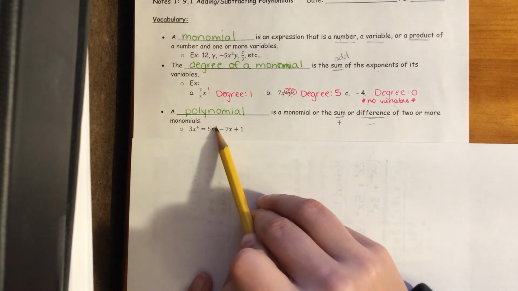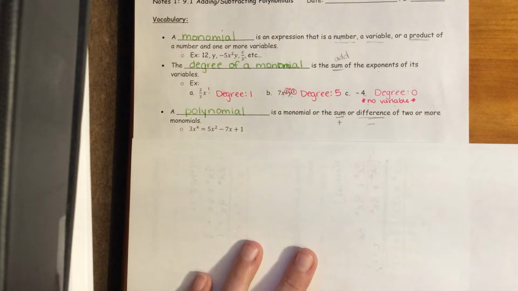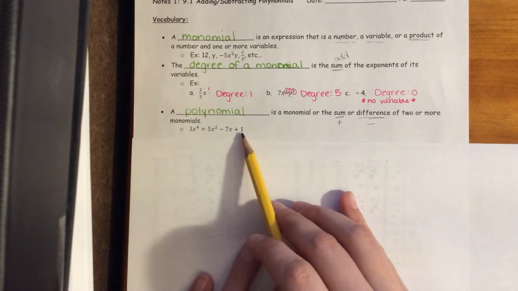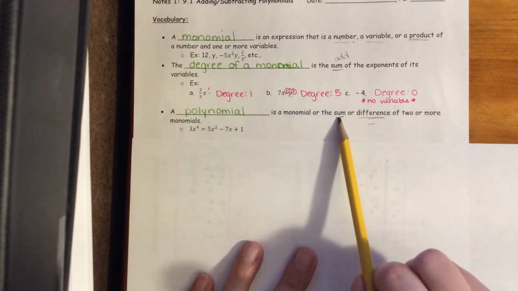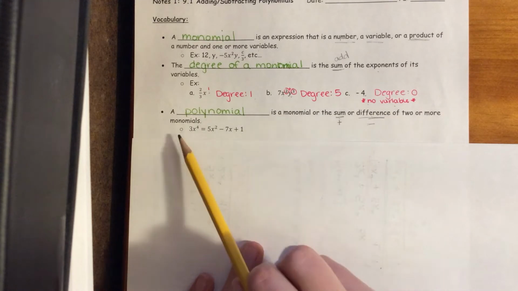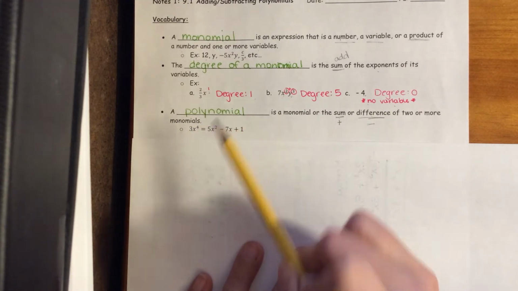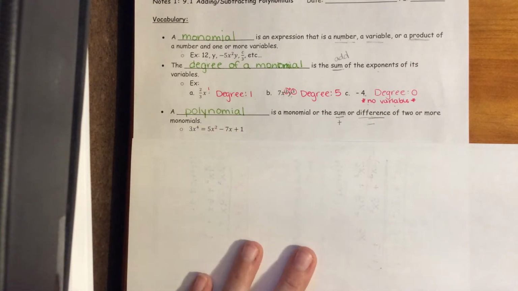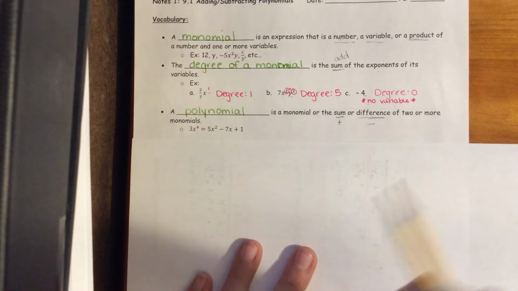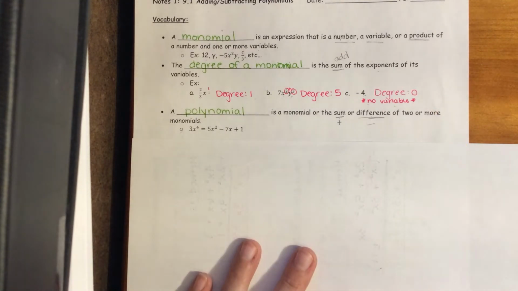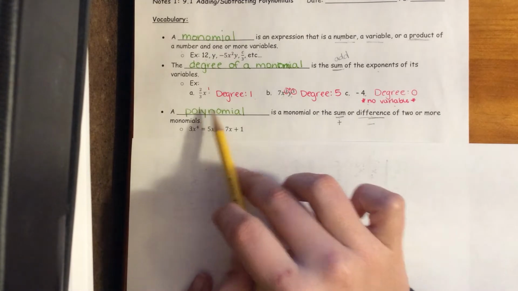So 5x squared is a monomial. Negative 7x is a monomial. 1 is a monomial. But because we're adding and subtracting these together, the sum or difference of one or more monomials, it becomes a polynomial. It becomes an expression with many terms called a polynomial.